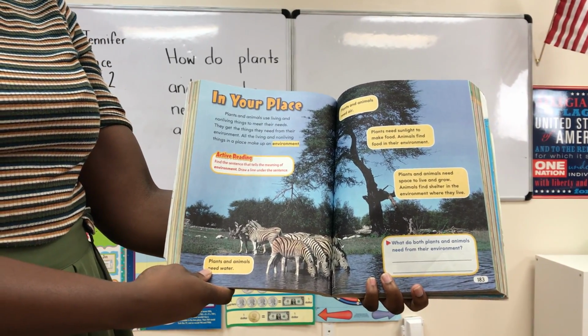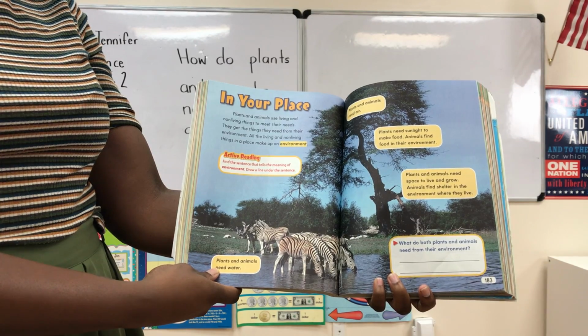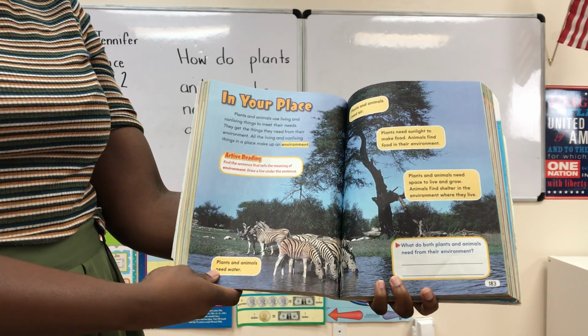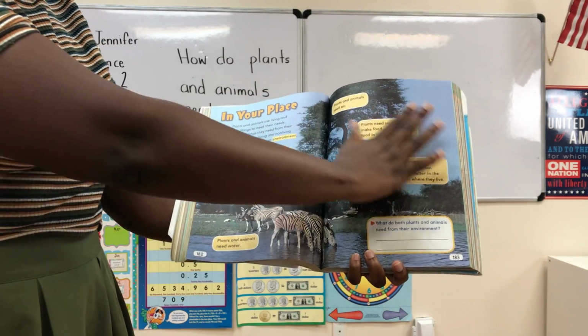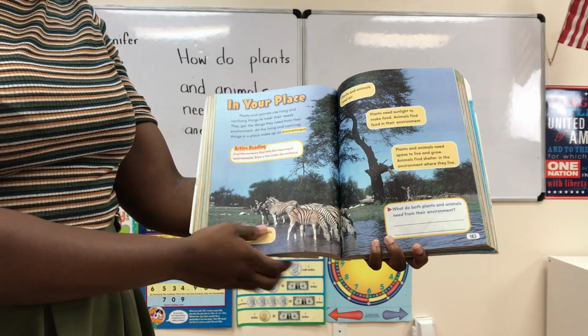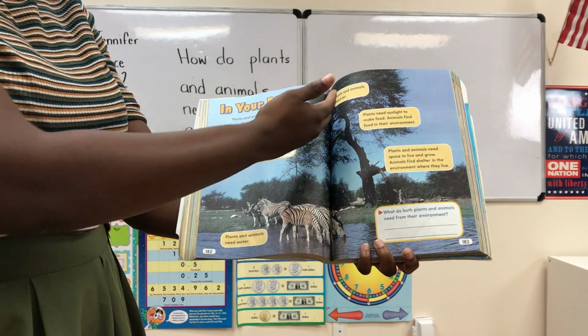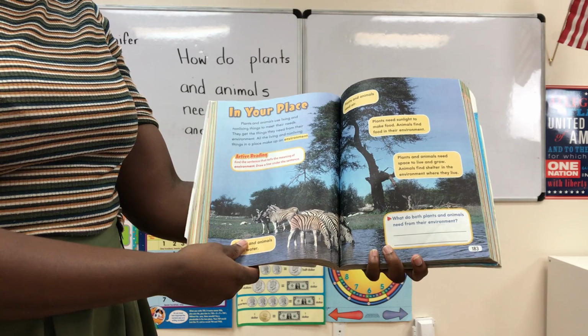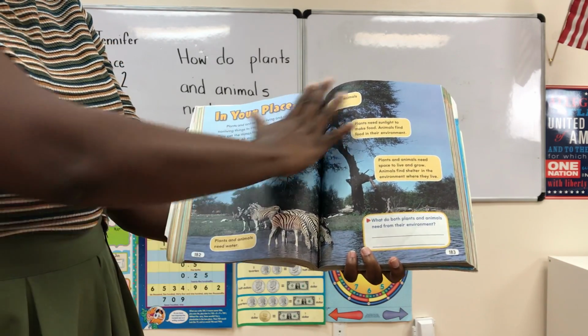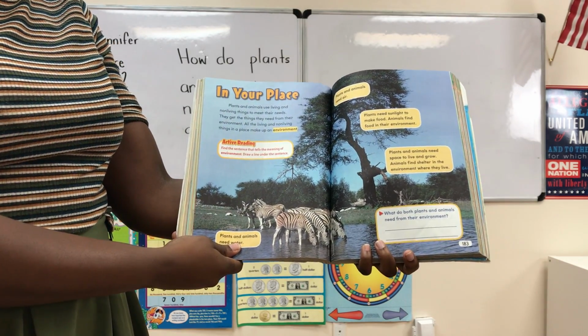All living and non-living things in a place make up an environment. So if you look at this whole picture here, we have living zebras, living plants, non-living water, but all together, this is the environment.